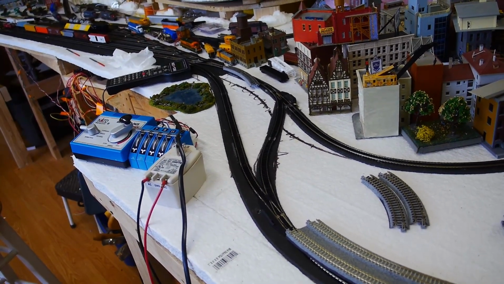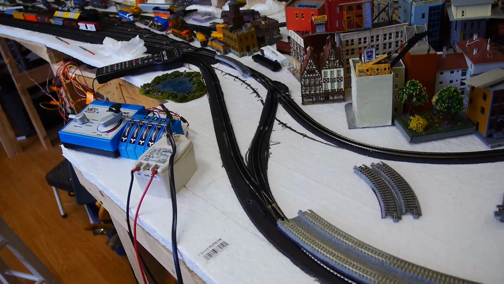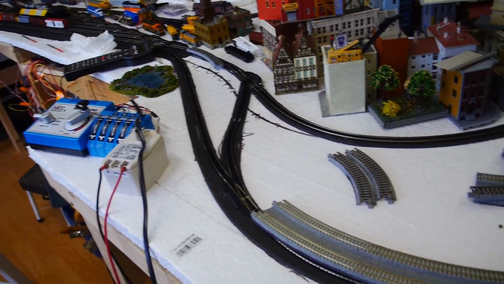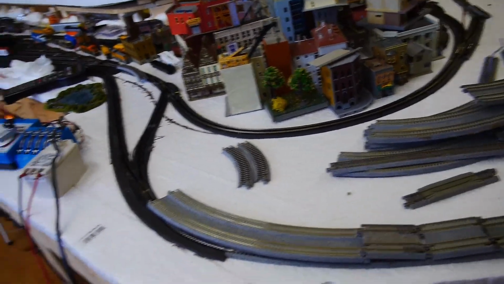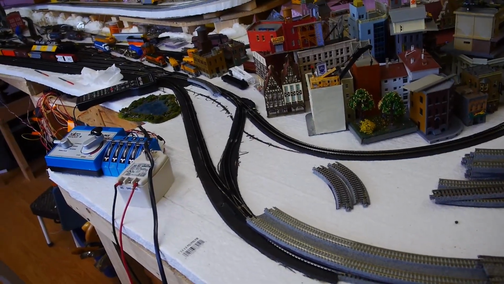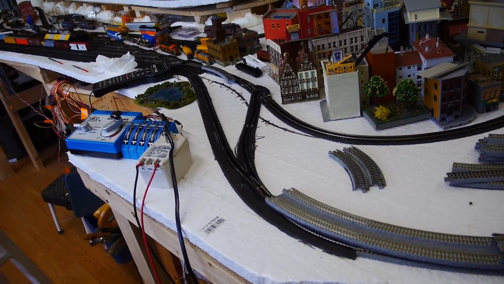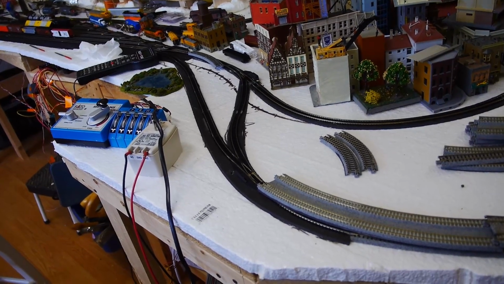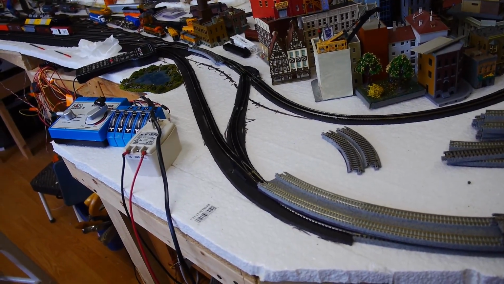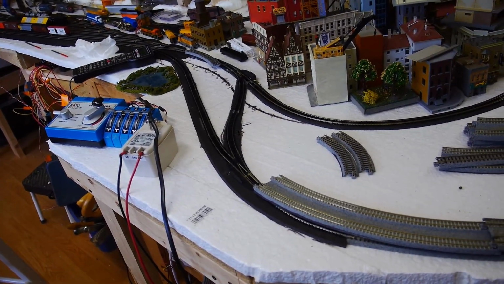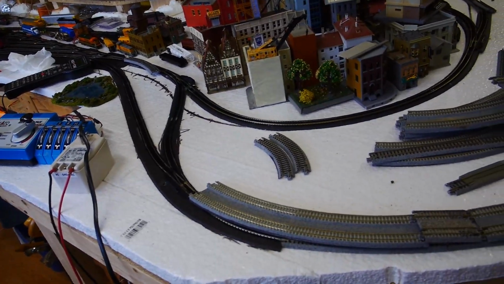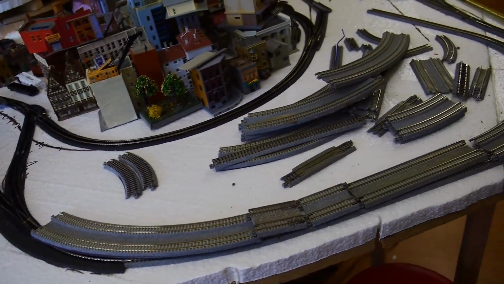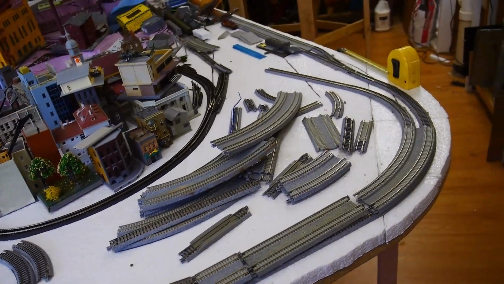But that's the plan right now, is to take this middle loop out of here so that I can do a little better design of the downtown area. So it's going to be different.